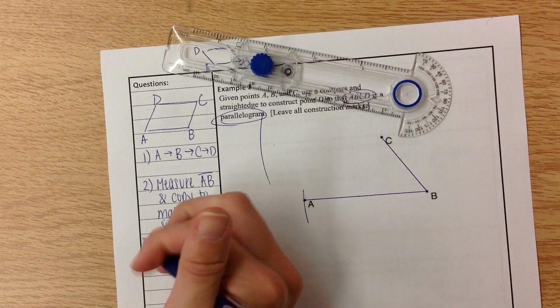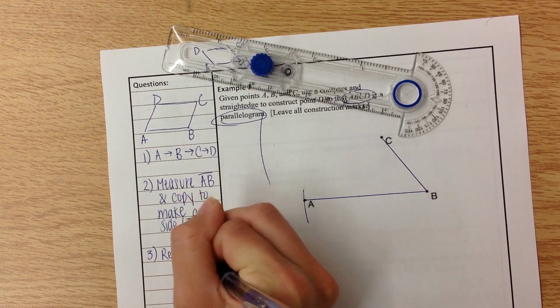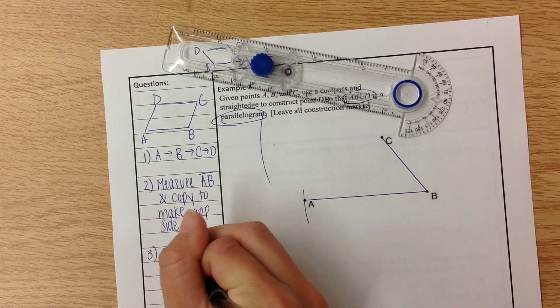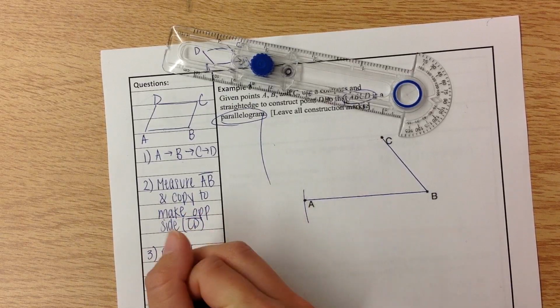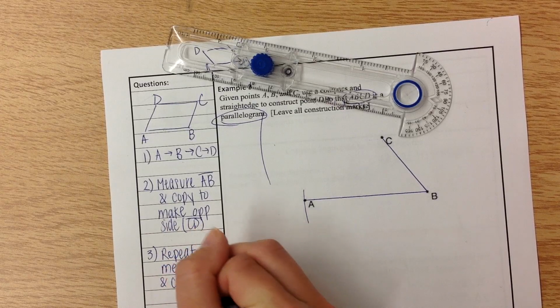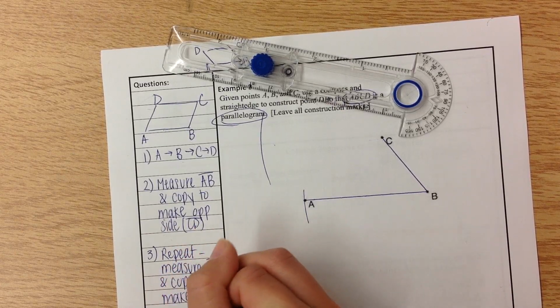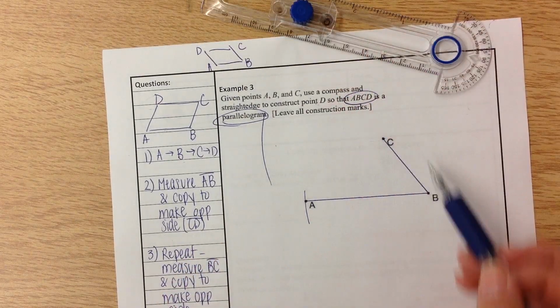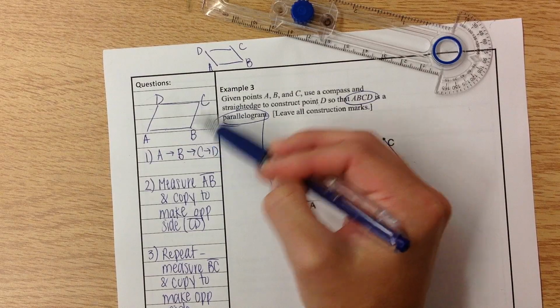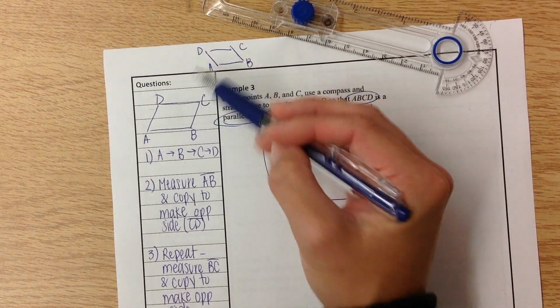Third step is to repeat, but we're going to measure BC this time and copy it to make the opposite side. So opposite of BC, it doesn't matter which picture you look at, opposite of BC is AD.